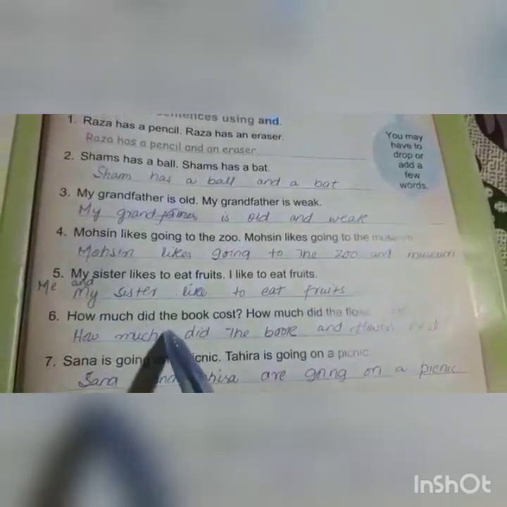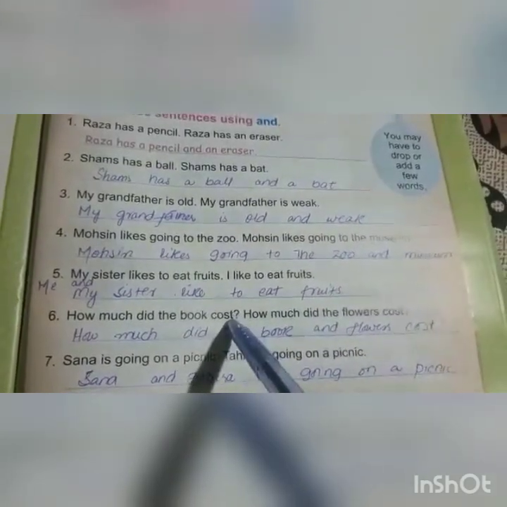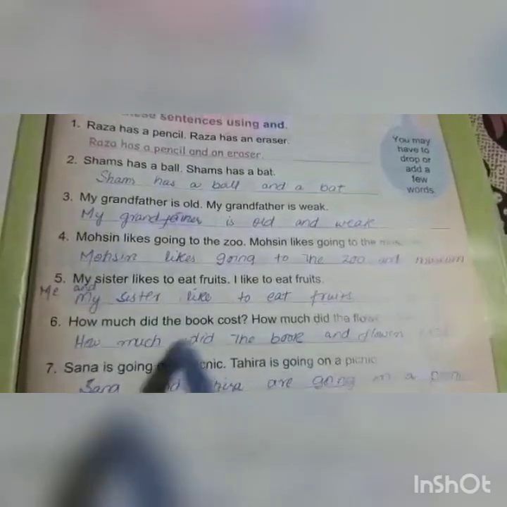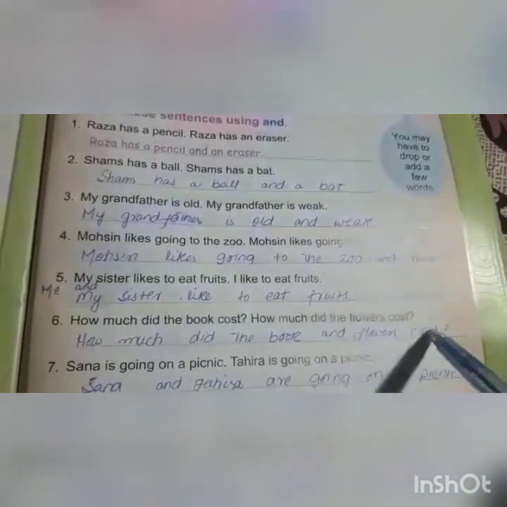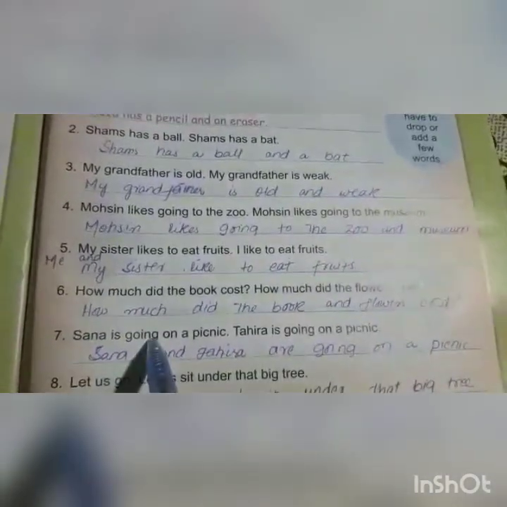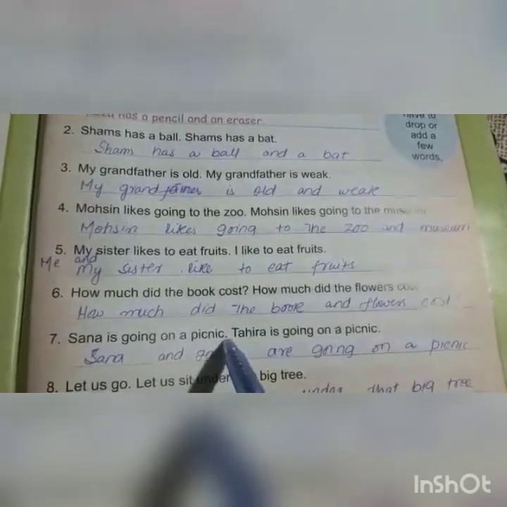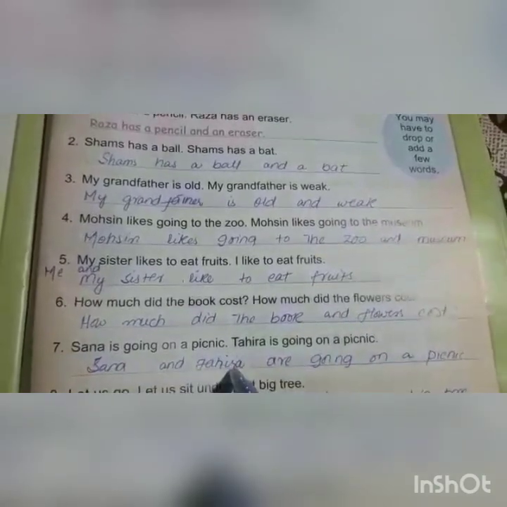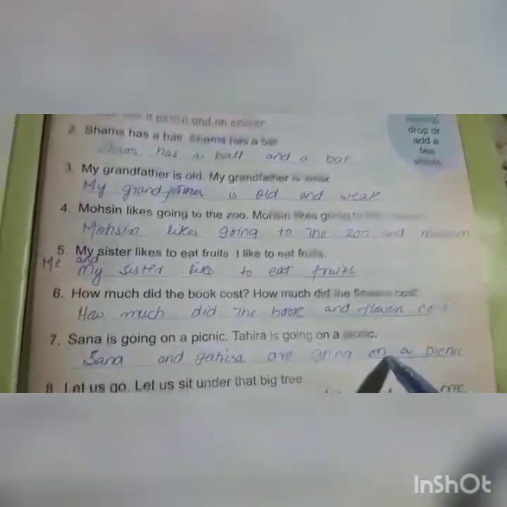How much did the book cost? How much did the flowers cost? How much did the book and flowers cost? Sana is going on a picnic. Tahira is going on a picnic. Sana and Tahira are going on a picnic.